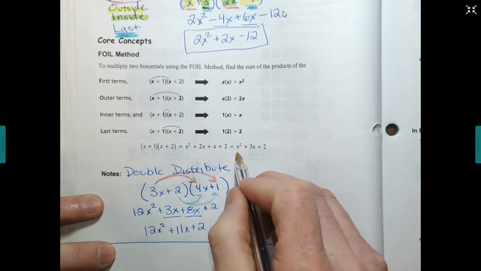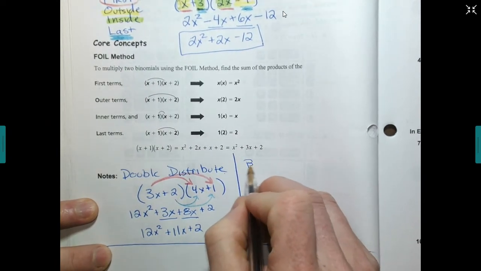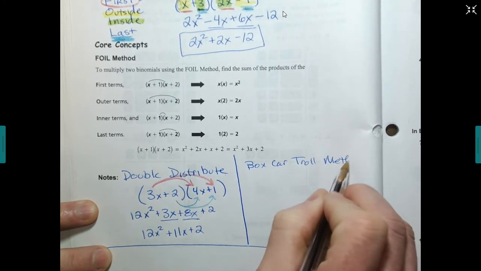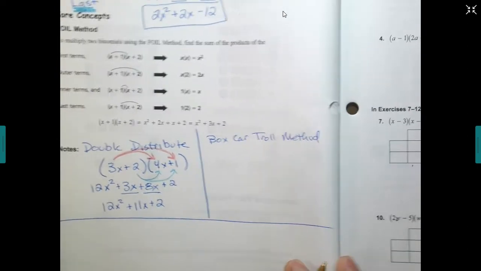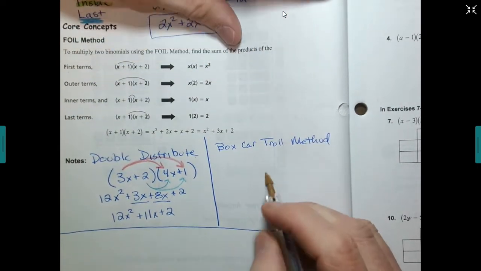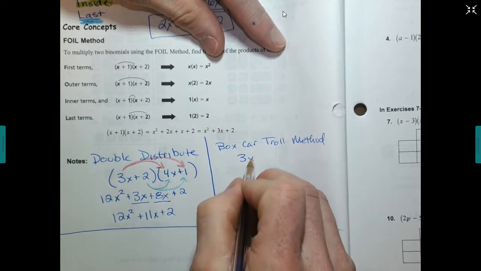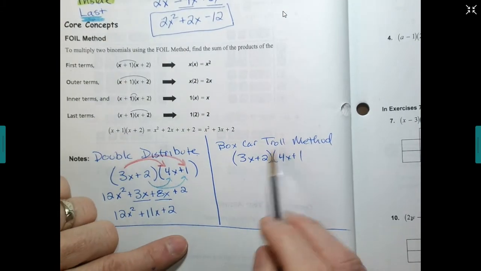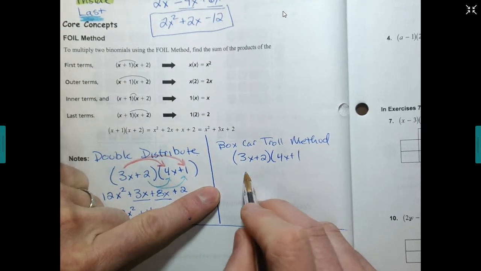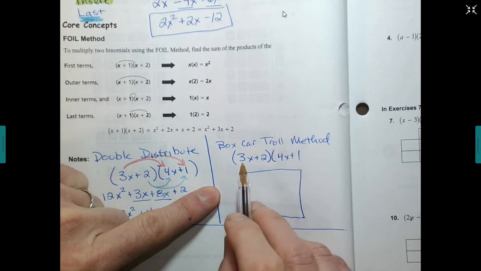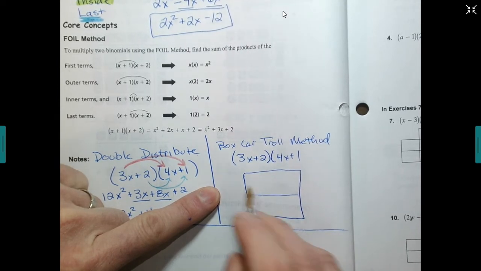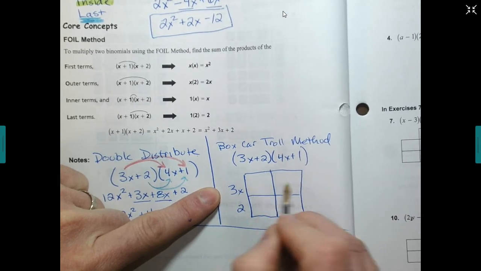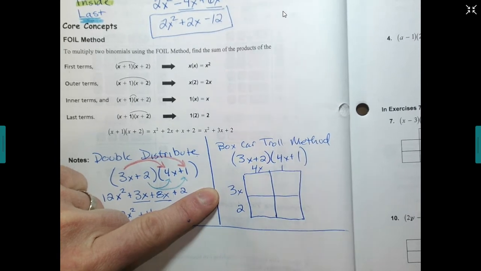Now let's do what I call the boxcar troll method. And I have found that this is the easiest method for students to follow. Let's just take the same one, 3x plus 2 times 4x plus 1. So the boxcar troll method, I make a box. And if there's two terms here, I have 2 here, so I have 3x and I have a 2. There's 2 terms here, so I have 2 here, so I have 4x and 1.